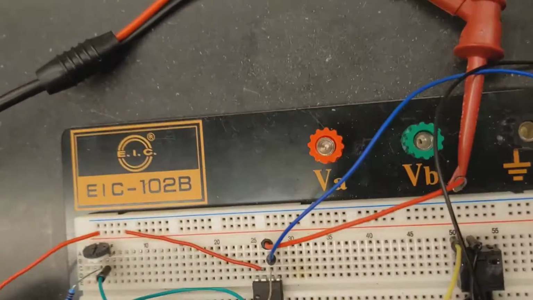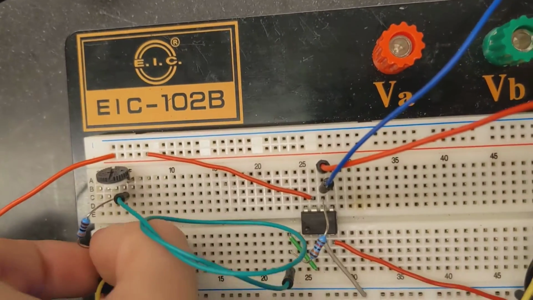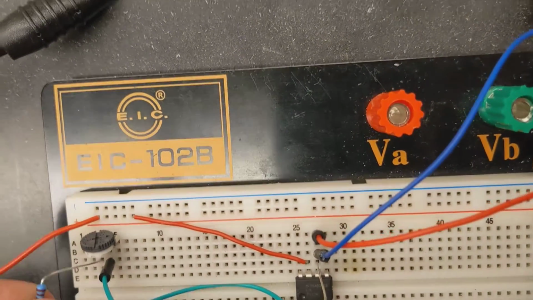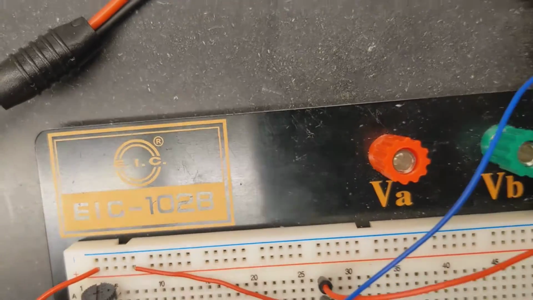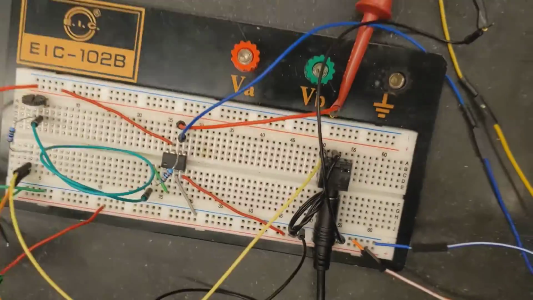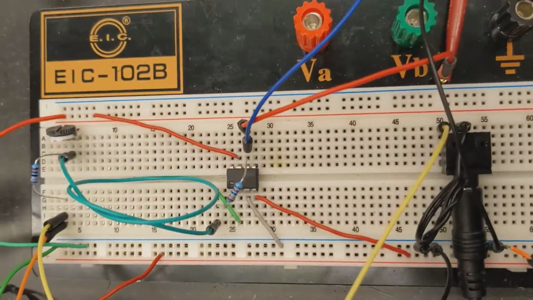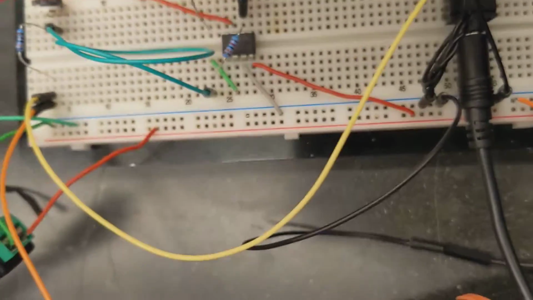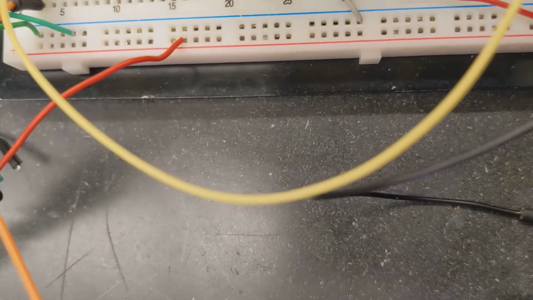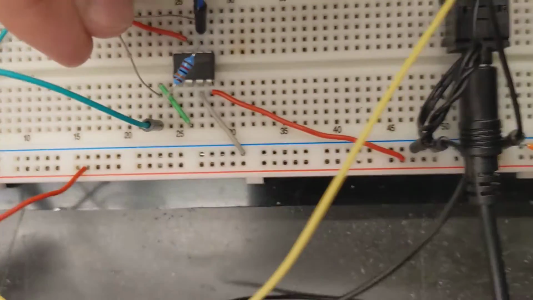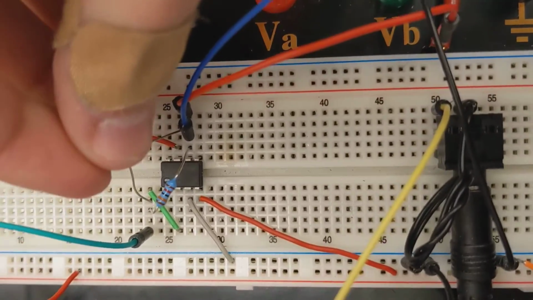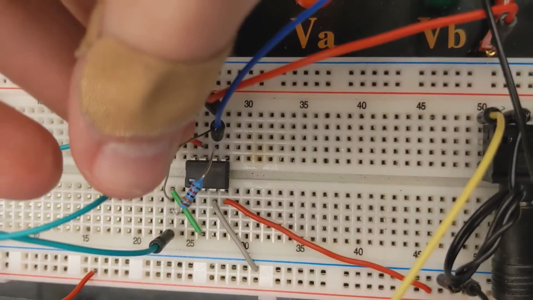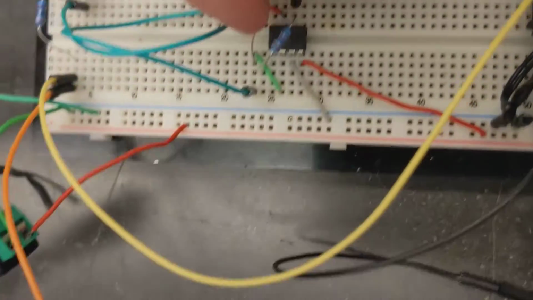Okay, and now I'm just going to revert that wiring back to the way it was, and we're going to apply a low pass filter. And for the low pass filter, that's going to be in parallel with RF in our circuit. So it's just going to stretch across like that.